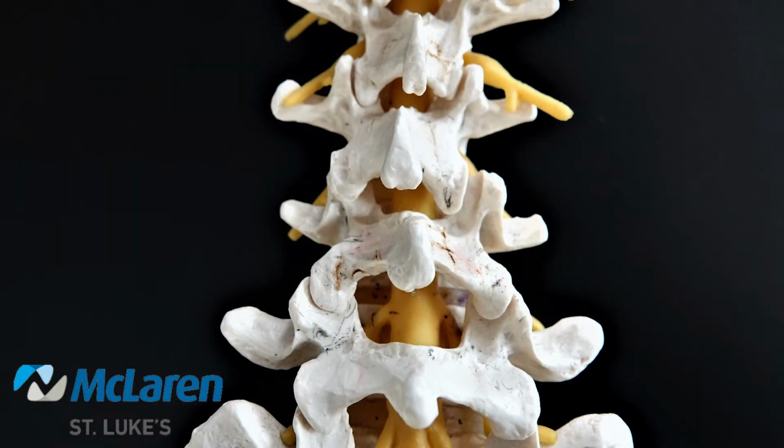This is a model of the spine looking in from the back side. So we're looking at a model of the lower back. When you look at it, you can see these protrusions, which are the bone over the back of your spine. These structures I'm pointing at are called spinous process.